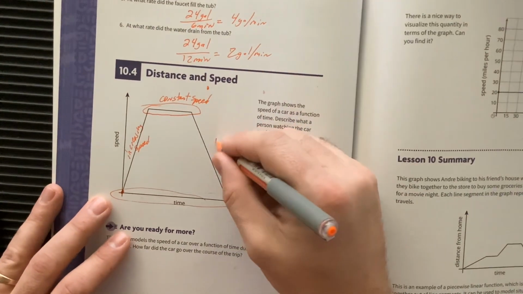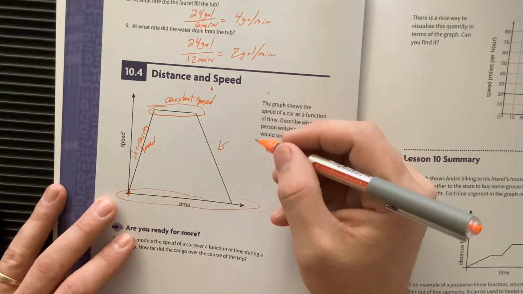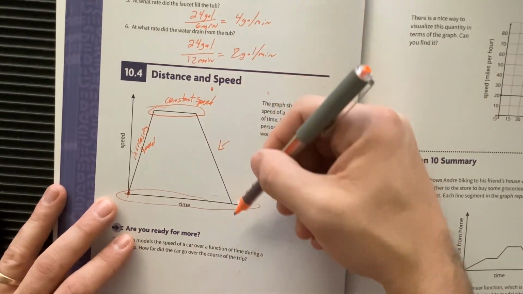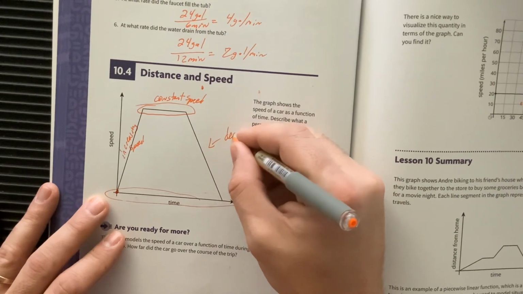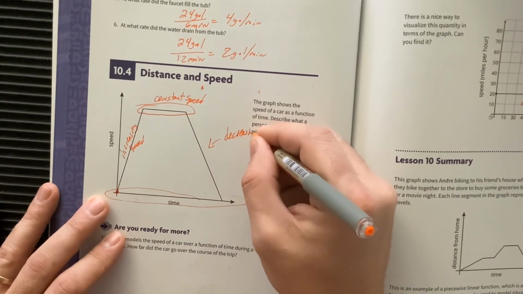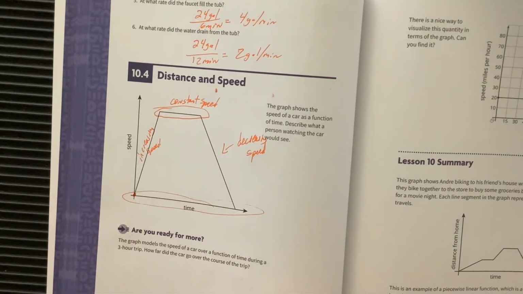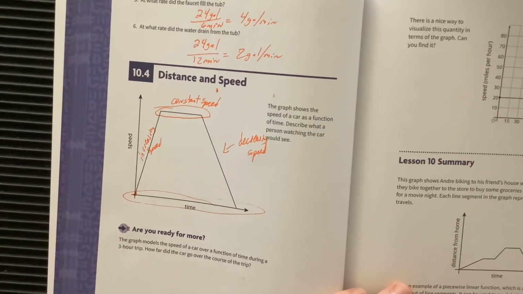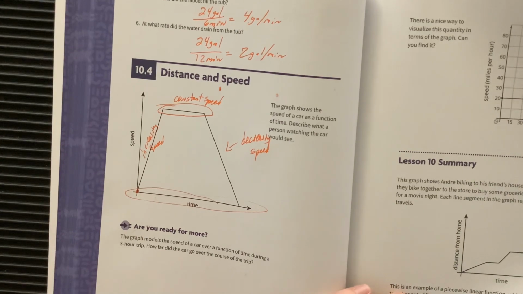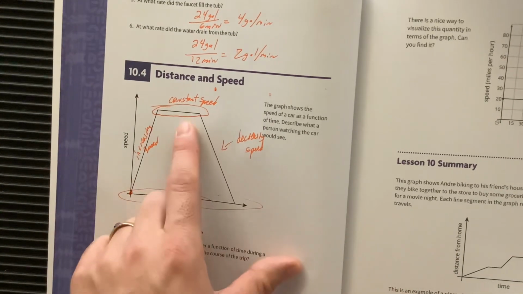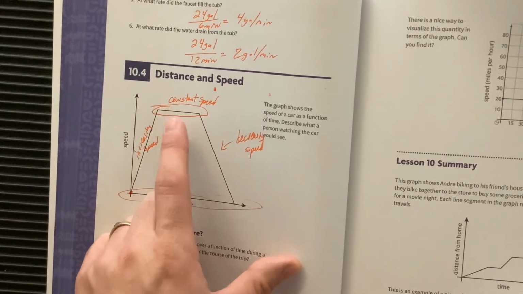And then what happens here? Going slower. Decreasing speed, slowing down. However you'd like to say that. Okay, so again, just watch the labels. That will be a common answer that people will say that car stopped. That is not the case.